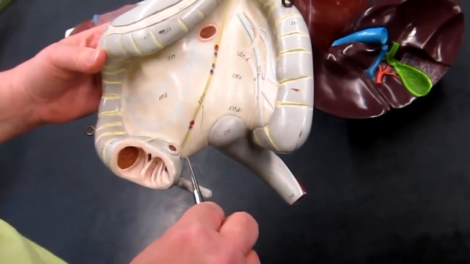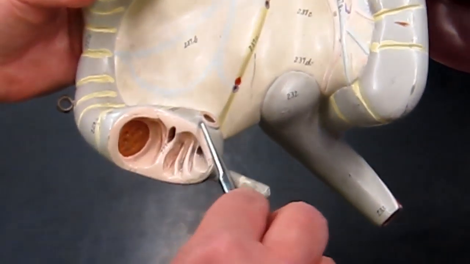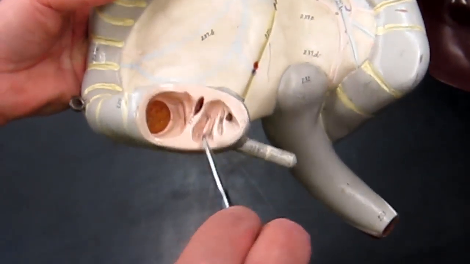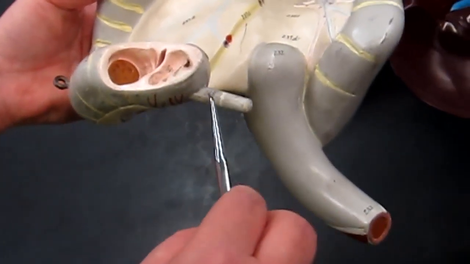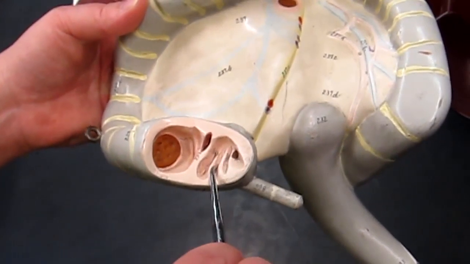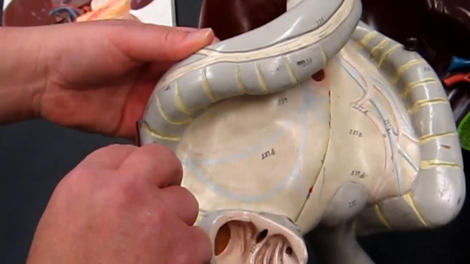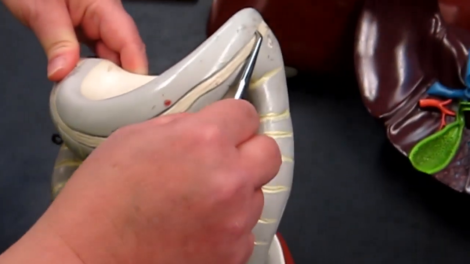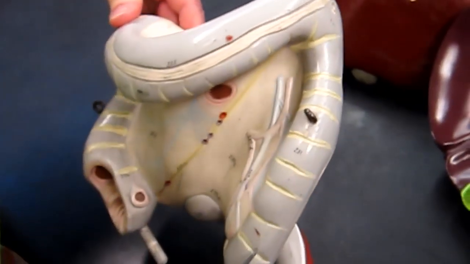So here we are where the ileum would attach to the large intestine. So the ileocecal valve would be basically right in here. Here's the cecum. This is representing the appendix. It looks more like a cylinder here than a worm-like structure, so it's not really as accurate as on the other model. Okay, then we have the ascending colon, the right colic flexure, the transverse colon, the left colic flexure, the descending colon.